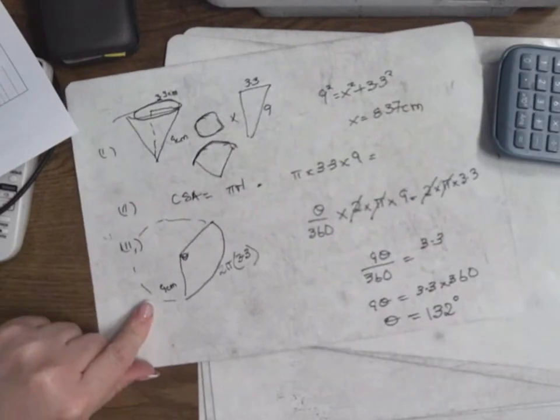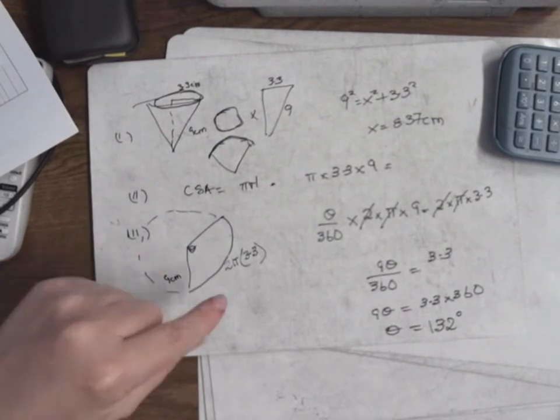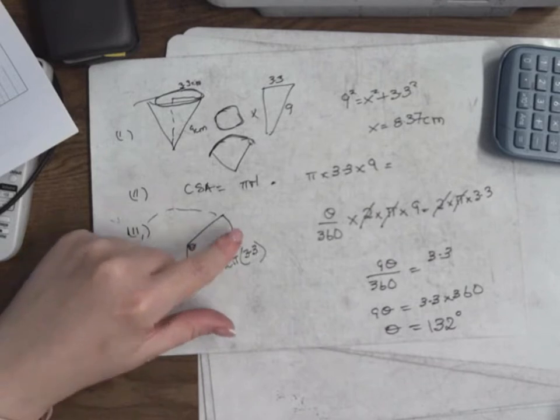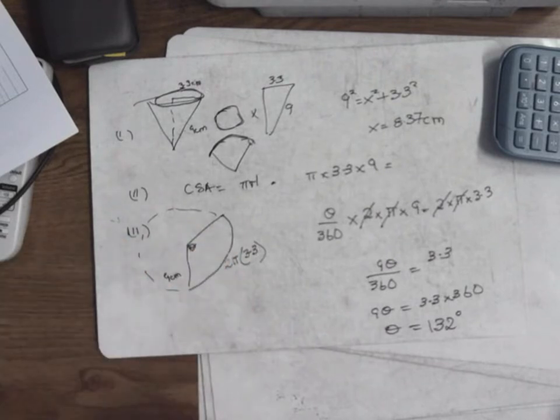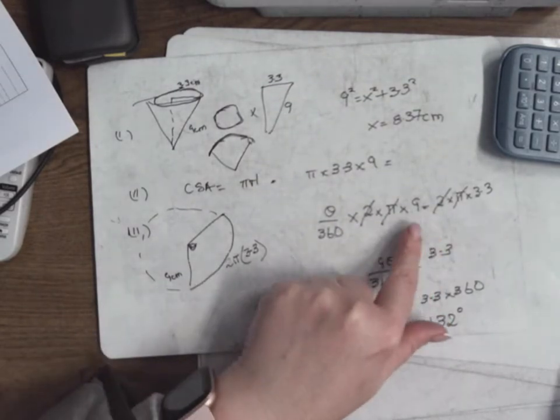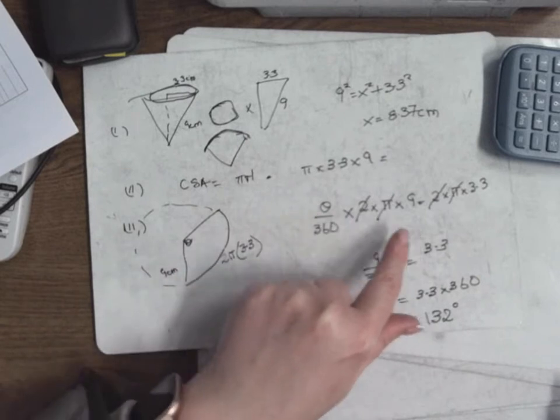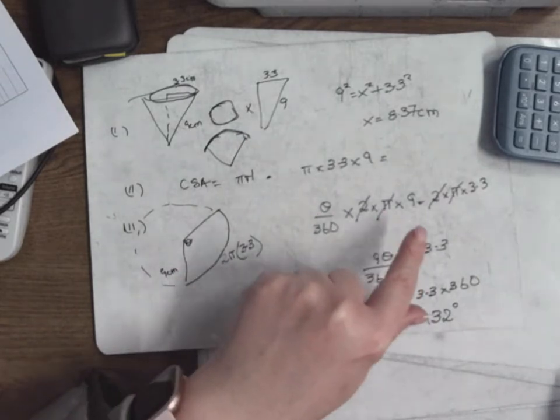Actually, one of the core revision exercises was that yesterday, except they spelt out that this bit was 2 pi r. Yes, I do put the 9 over the 360, because 9 by theta is 9 theta, and there's a 360 on the bottom. I just multiplied.